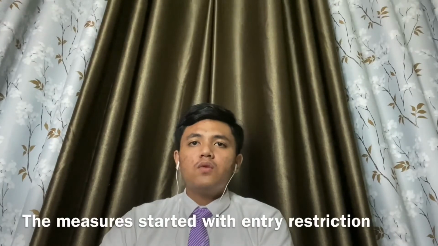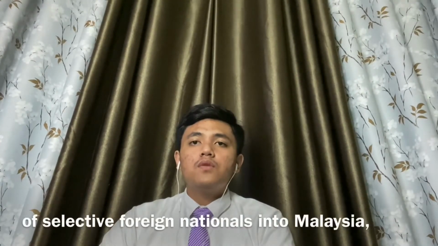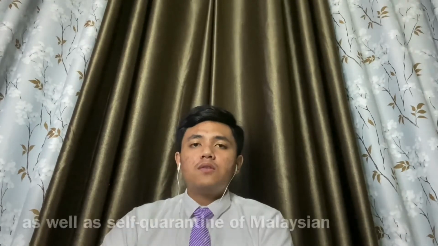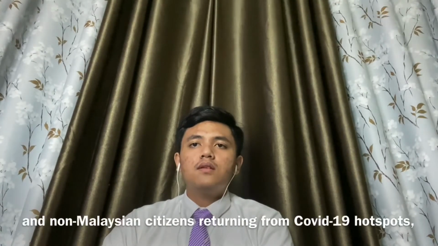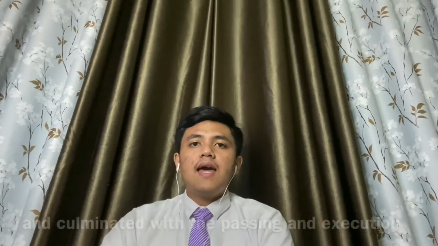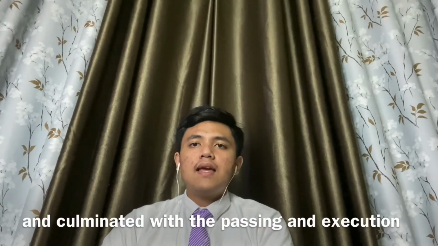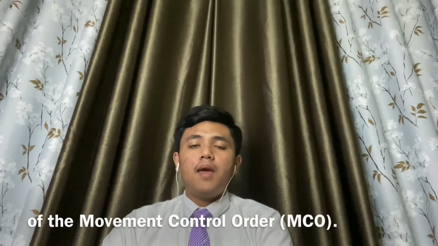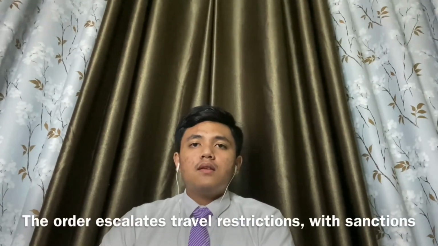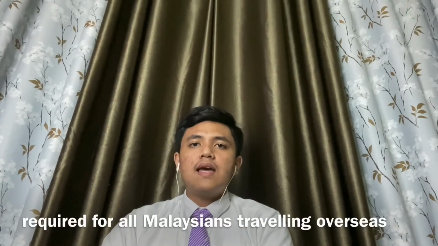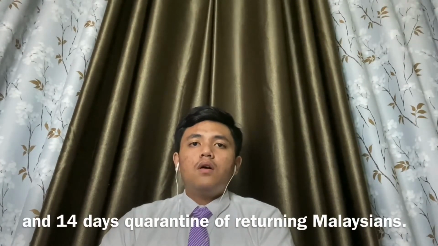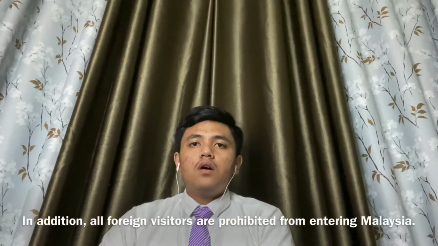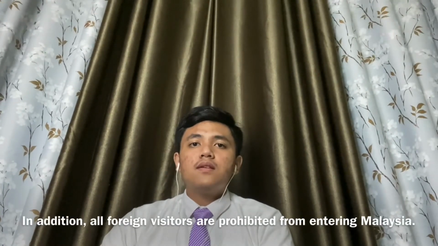The measure started with entry restriction of selective foreign nationals into Malaysia, as well as self-quarantine of Malaysian and non-Malaysian citizens returning from COVID-19 hotspots, and culminated with the passing and execution of the Movement Control Order, MCO. The order escalates travel restriction, with sanctions required for all Malaysians travelling overseas, as well as continued medical screening and 14 days quarantine of returning Malaysians. In addition, all foreign visitors are prohibited from entering Malaysia.